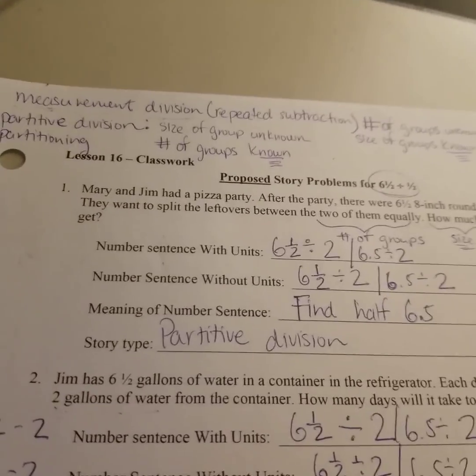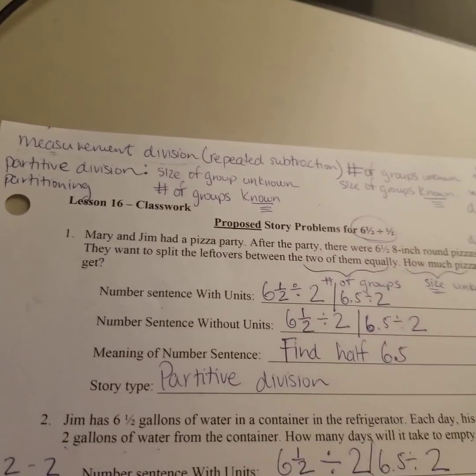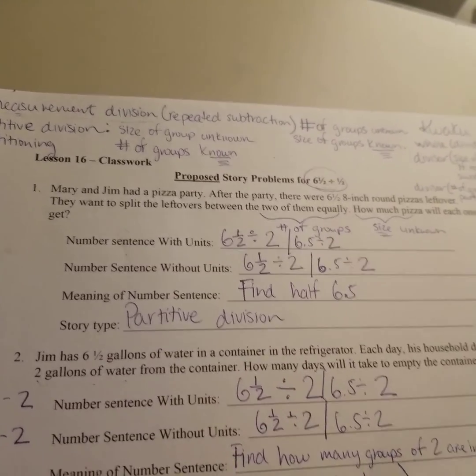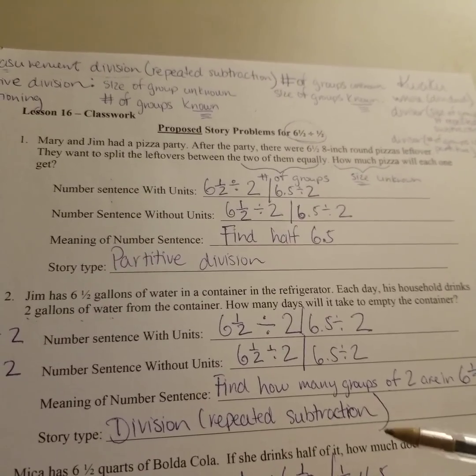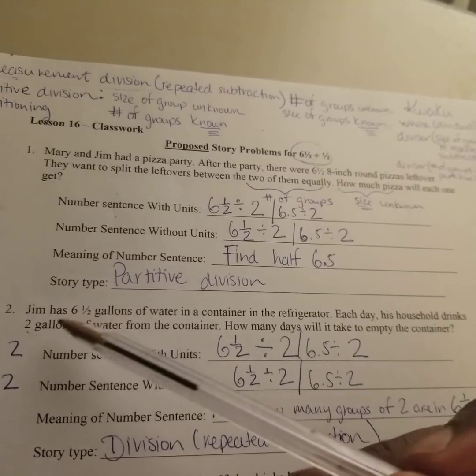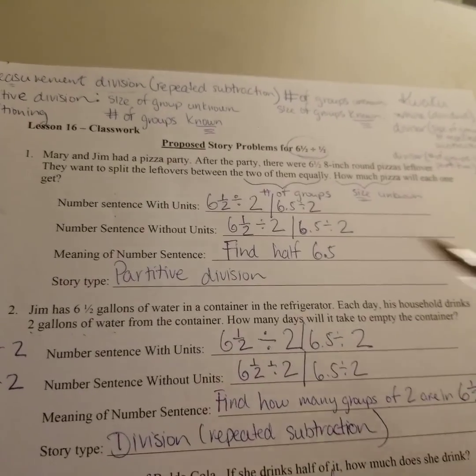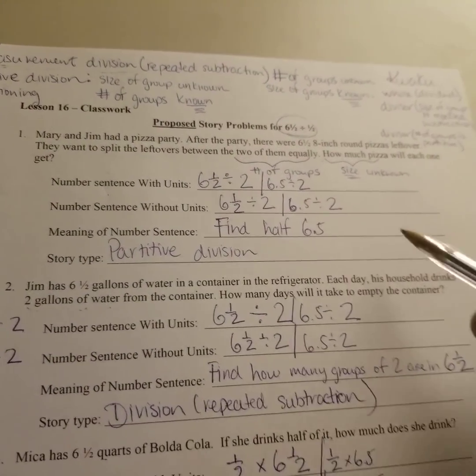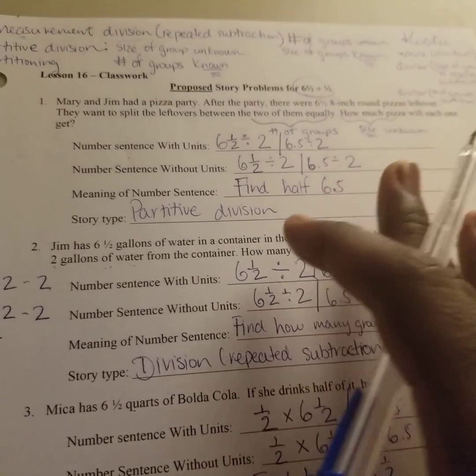Okay, so important takeaways from this page. Again, very important. Measurement division is the same thing as repeated subtraction. That's number 2 and number 4, right? I'm trying to find out the number of groups, but I know the size of each group. So in number 2, Jim had 6 1/2 gallons. The size of each group is 2 gallons. How many groups of 2 gallons can I make from that? I could do 6 1/2 minus 2, minus 2, minus 2, minus 2 until I get to 0, right?